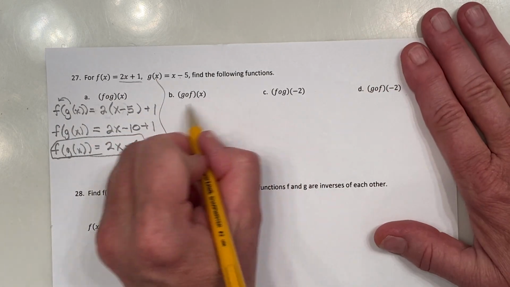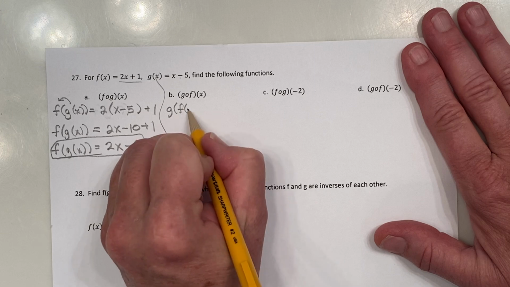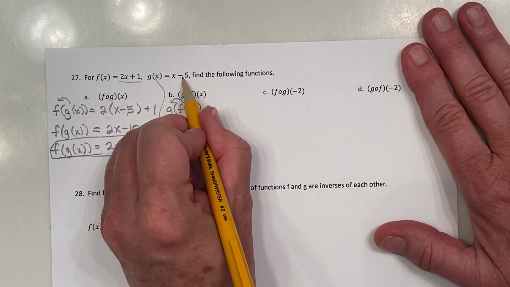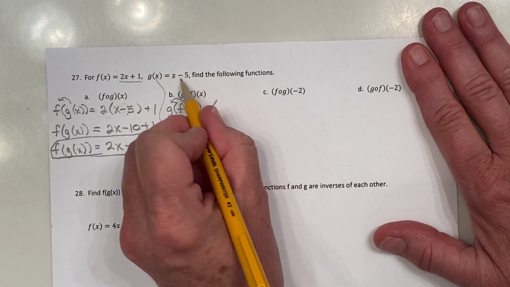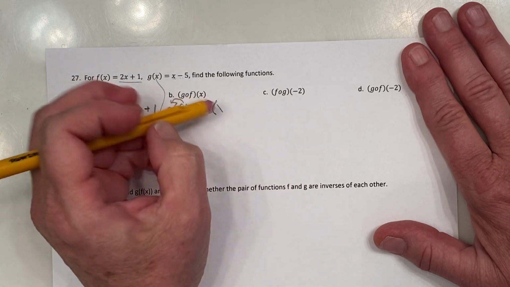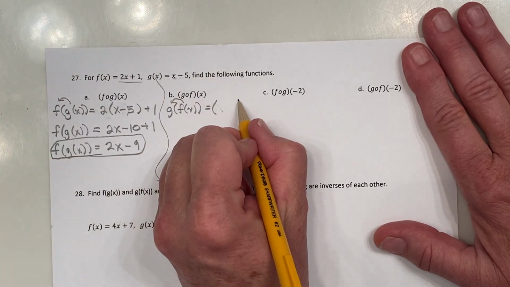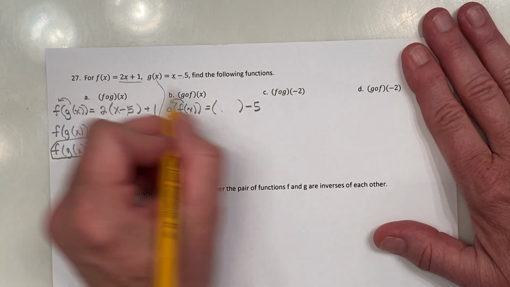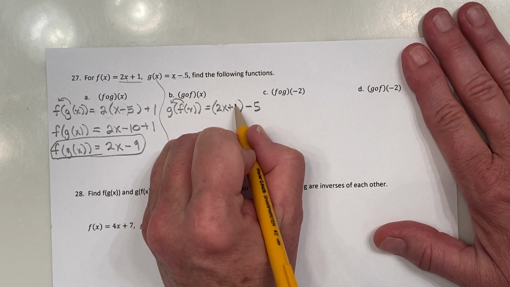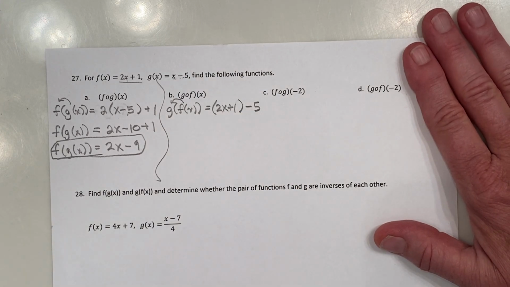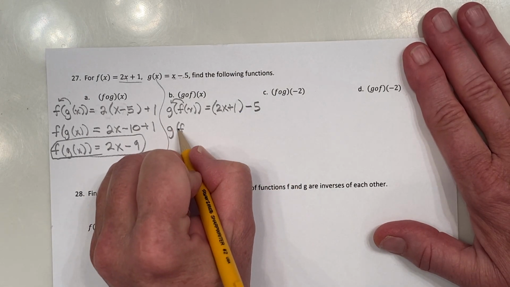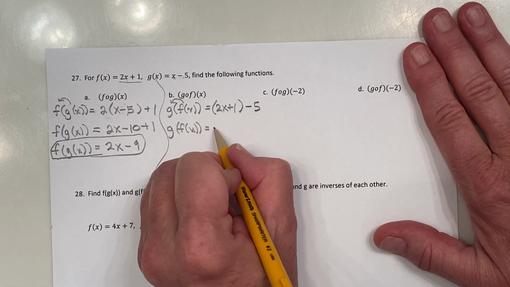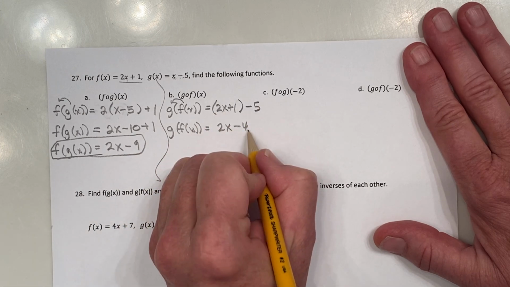All right, G of F of X. Let's put F and G. So I go to find G, here's G. G has an X up front, so I'm just going to do a big parenthesis. And G has the minus 5 behind the X. So now I'll put F, or 2x plus 1, inside the parentheses. Parentheses aren't necessary, so I can remove them. And when I collect, I'm going to get 2x minus 4.